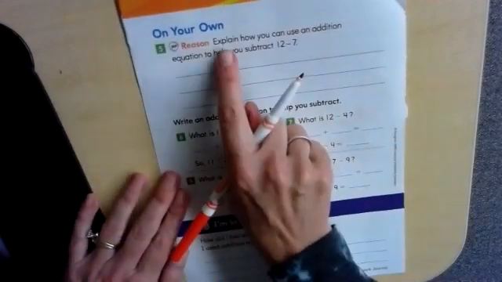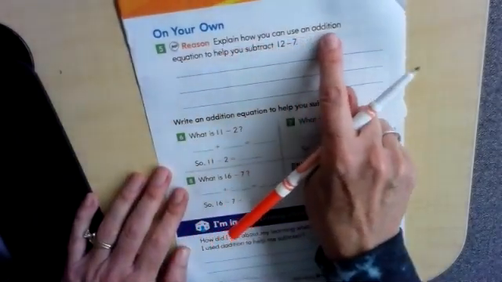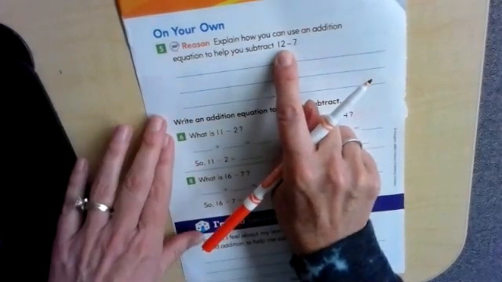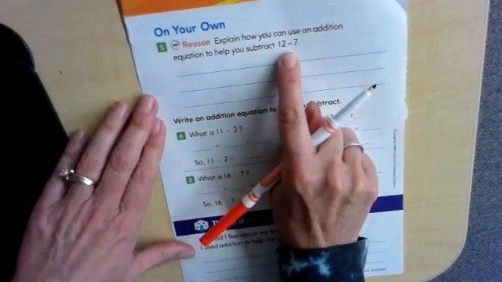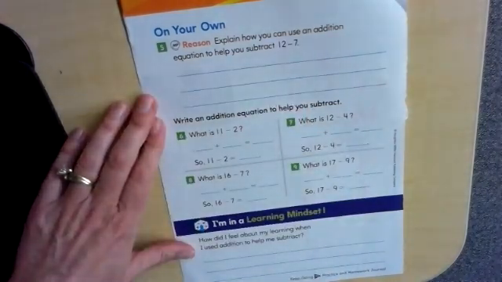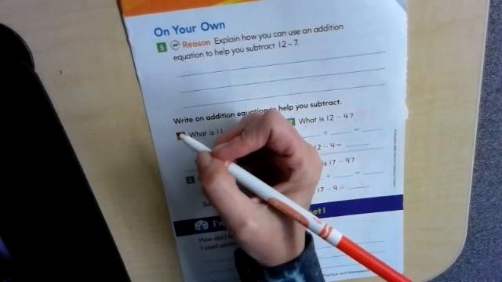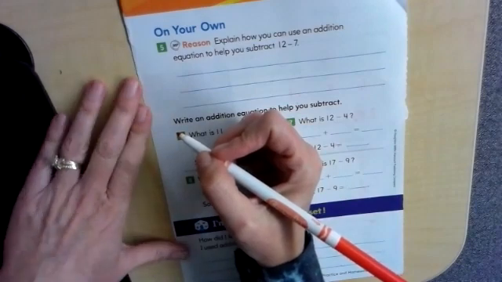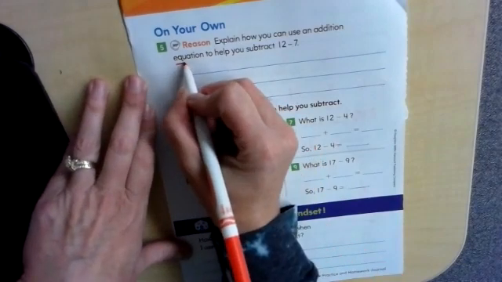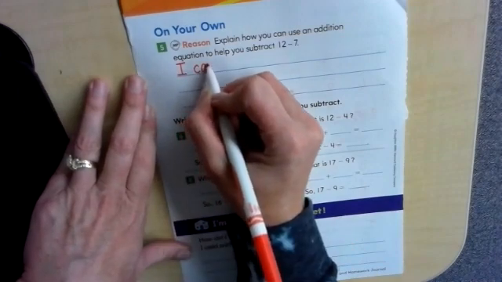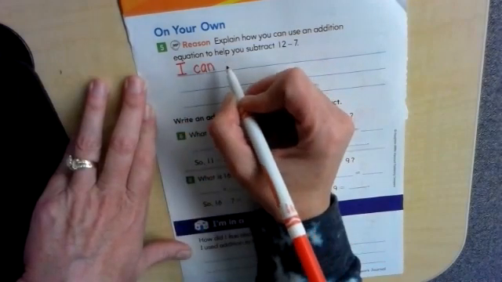Right here, we're supposed to explain how we can use an addition equation to help subtract 12 minus 7. We can find out how many we need to add to 7 to make 12. So I'm going to write this down. Remember to pause the video if you need.